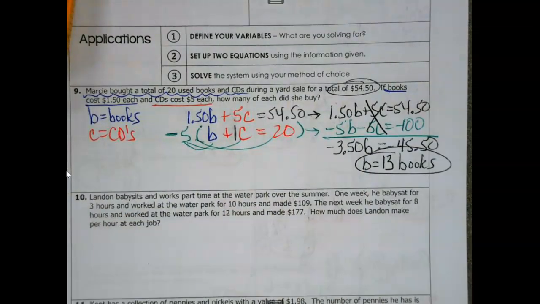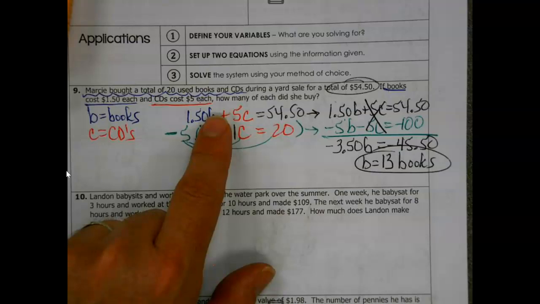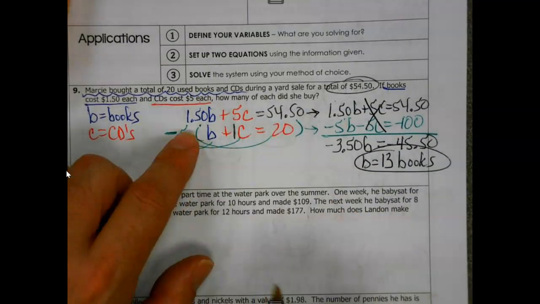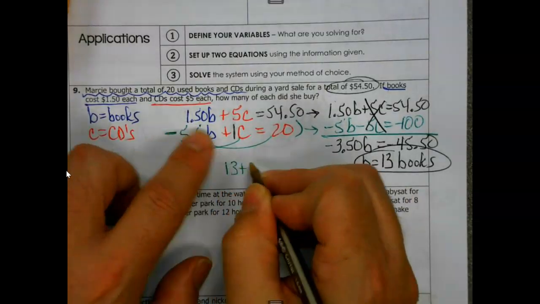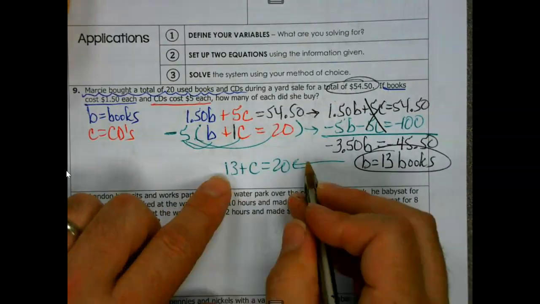So she bought 13 books. I'm not going back to that equation. I know I said I always go to the top equation, but I'm not going to the top equation. I'm coming back here. B plus C equals 20. Subtract the 13.